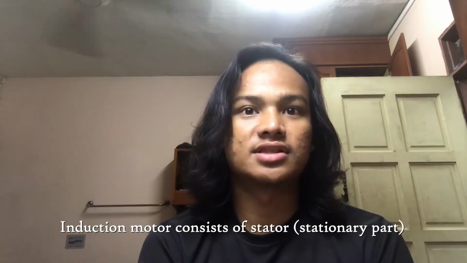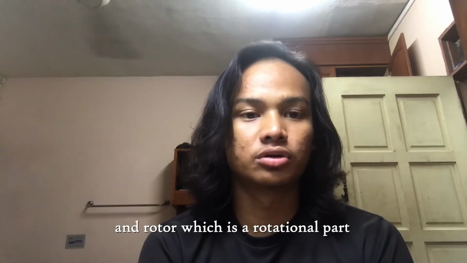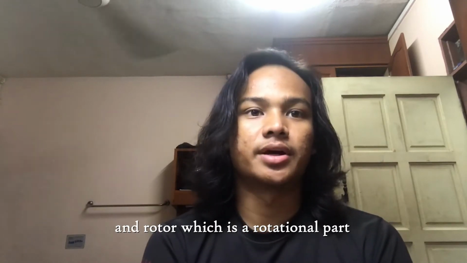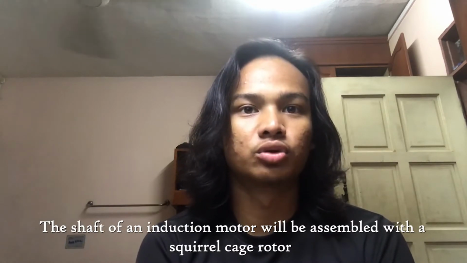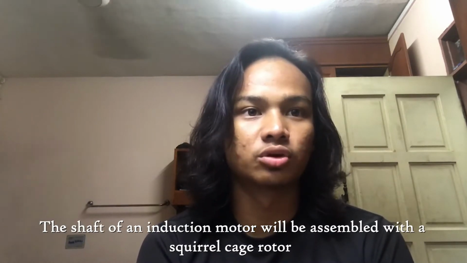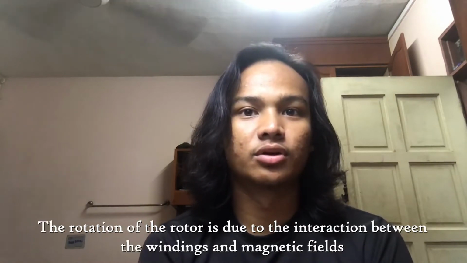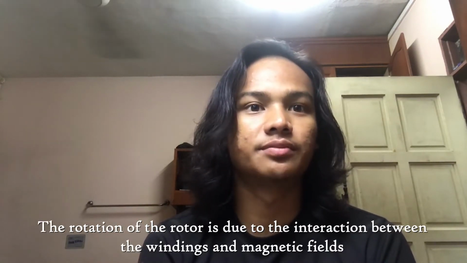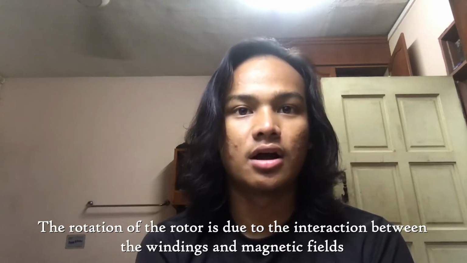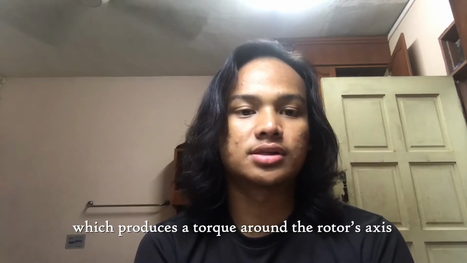An induction motor consists of a stator, the stationary part, and a rotor, which is the rotational part. The shaft of an induction motor will be assembled with a squirrel cage rotor, the rotational part of the induction motor. The rotation of the rotor is due to the interaction between the winding and the magnetic field, which produces a torque around the rotor axis.